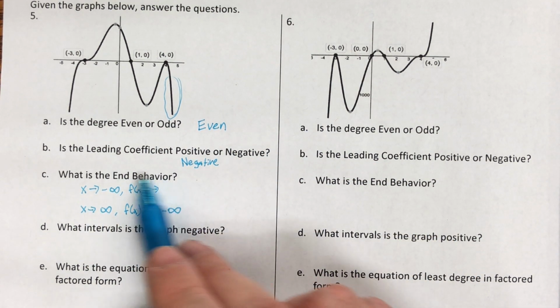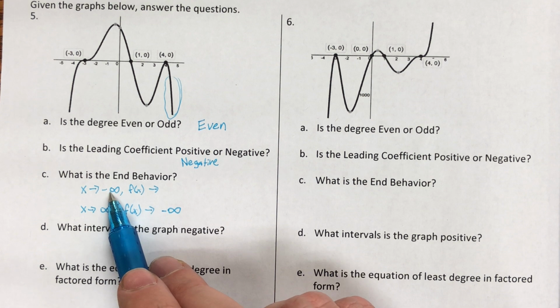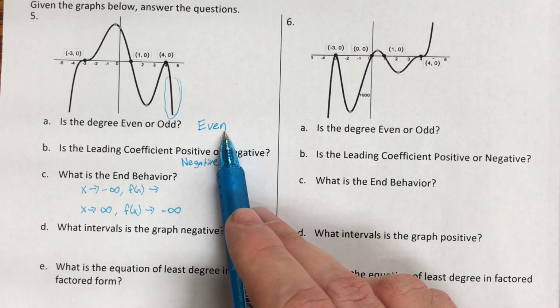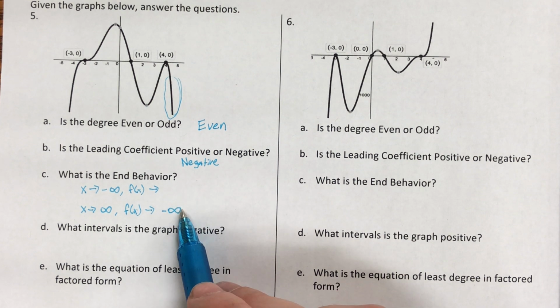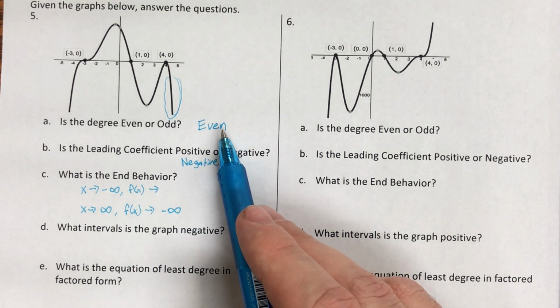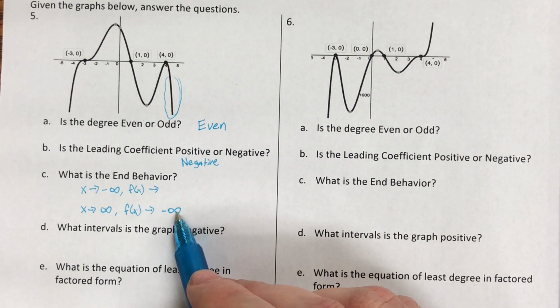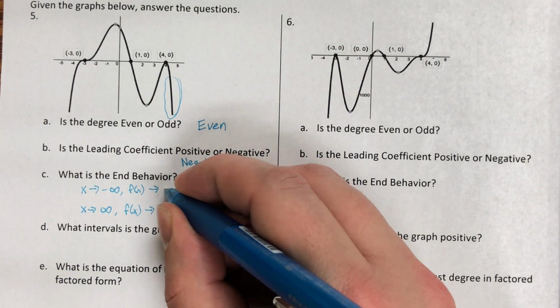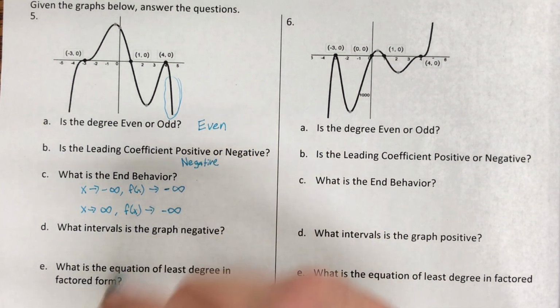Figuring out the other end behavior as x goes to negative infinity is based off of my degree. If it is even, both of these end behaviors need to be the same. If it is odd, these end behaviors would need to be opposite of each other. So since it is even, and I already know that this one goes to negative infinity, this one has to be the same, and it also needs to go to negative infinity.